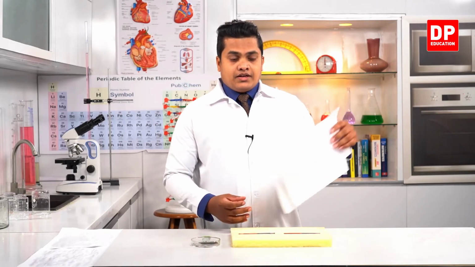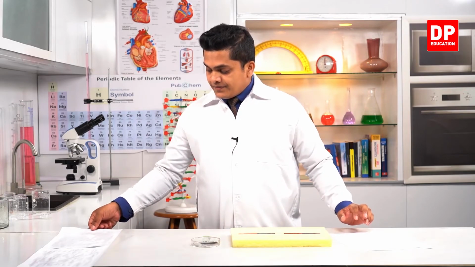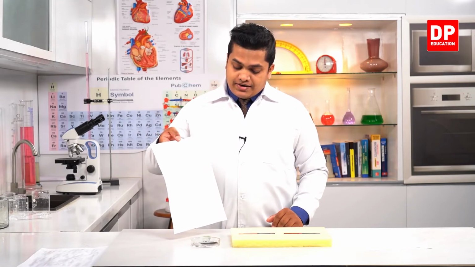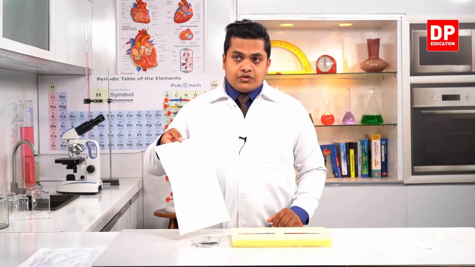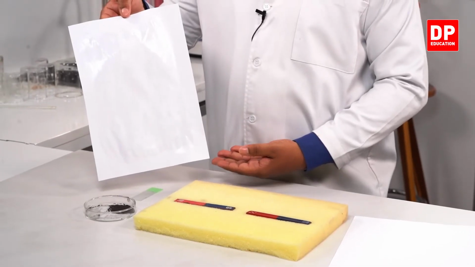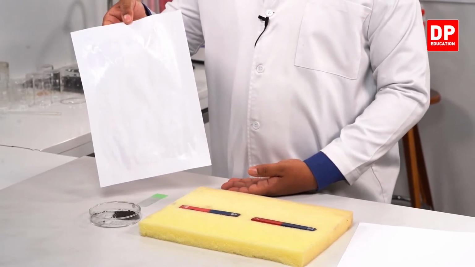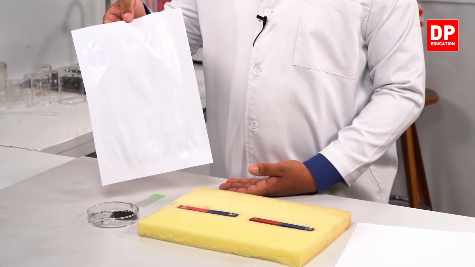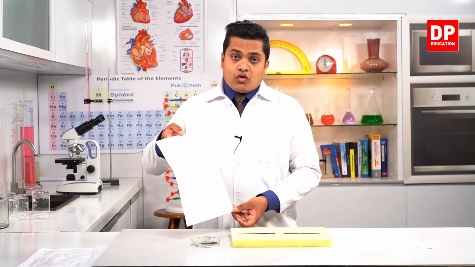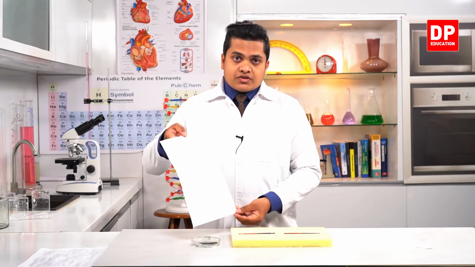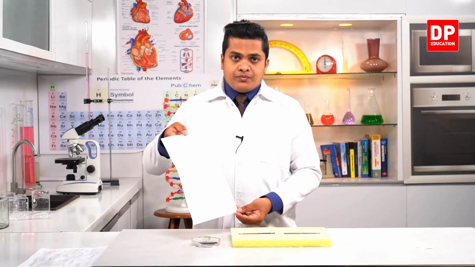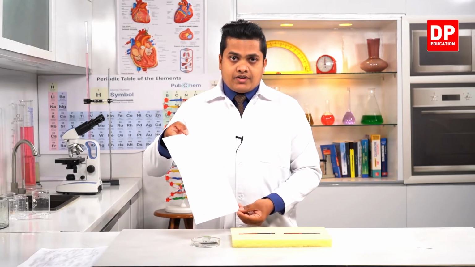I also have another 2 A4 sheets applied with a thin layer of glue, to copy down the pattern observed during the experiment. I have already applied the glue because I need to keep it for some time so that it dries somewhat.